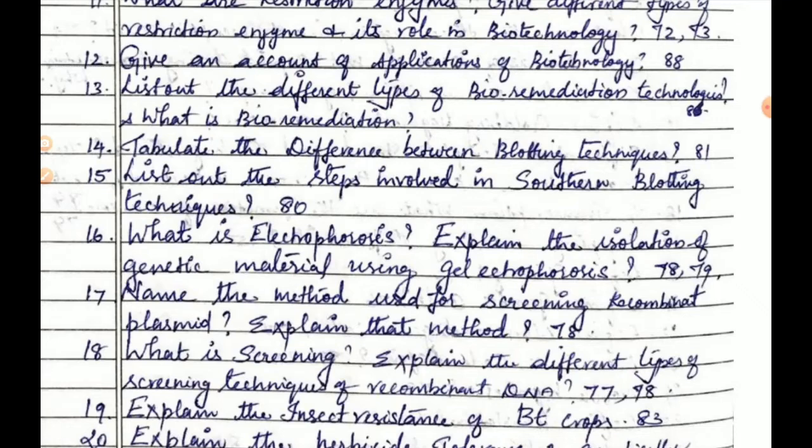Antibiotic resistant marker is a gene that produces a protein that provides the cell with resistance to an antibiotic. Bacteria with the transformed DNA can be identified by growing on a medium containing an antibiotic. Such antibiotics are ampicillin, chloramphenicol, tetracycline, kanamycin, etc. Next method is replica plating technique.